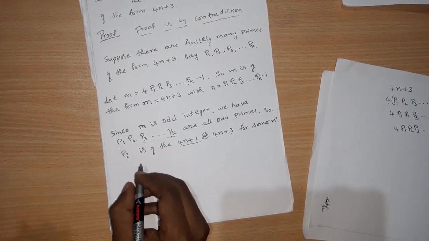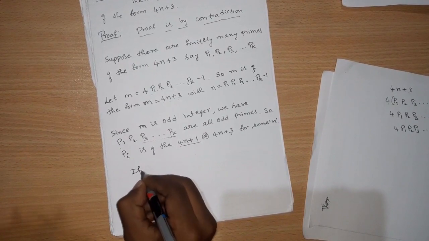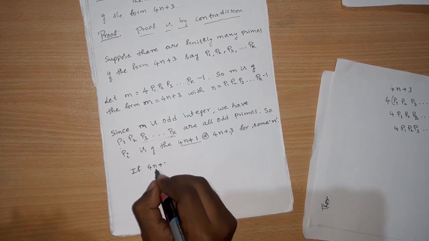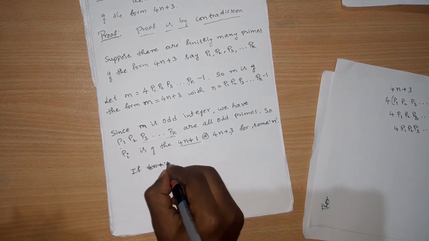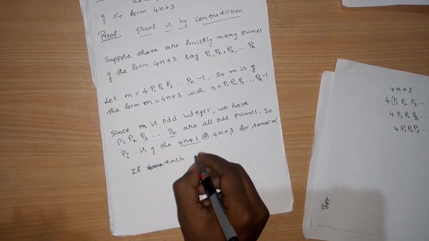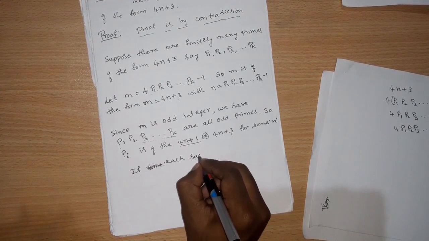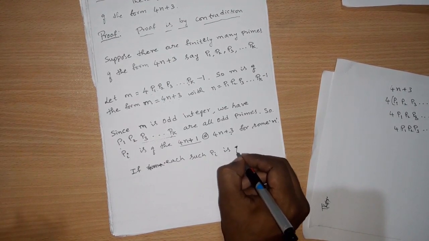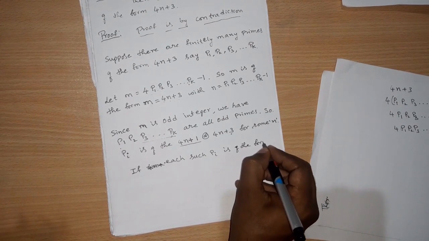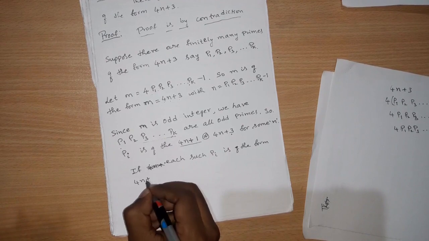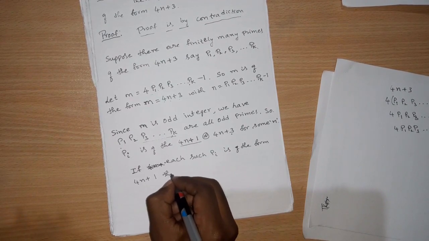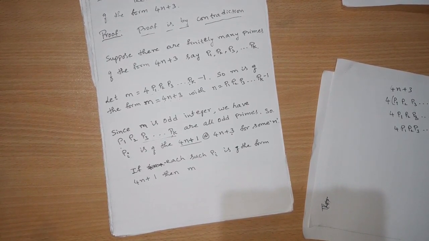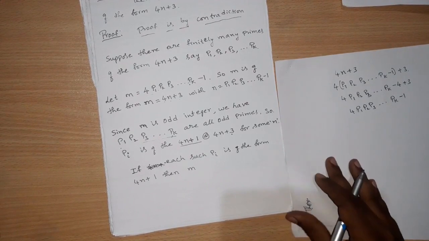So if each such pi is of the form 4n plus 1, then what do you get for m? Let's check it.